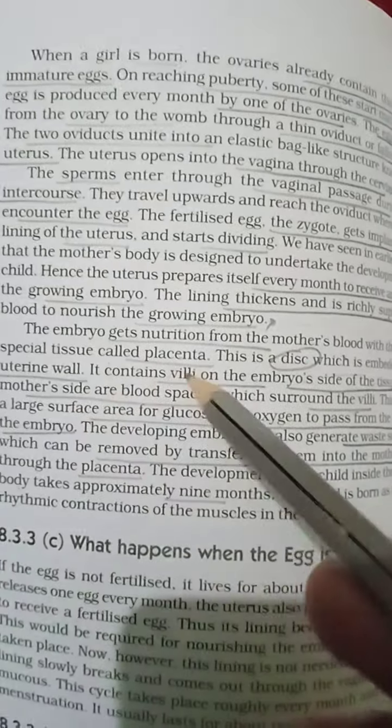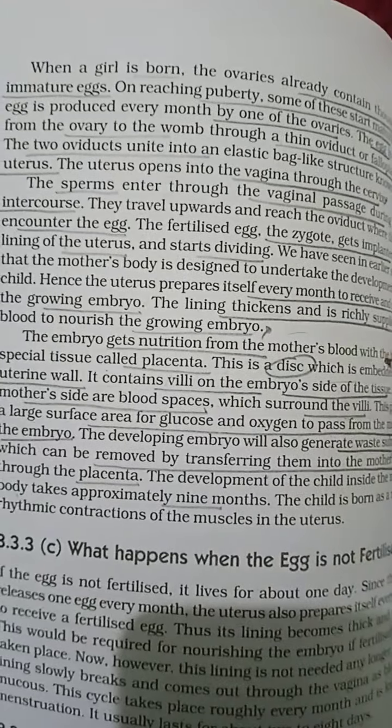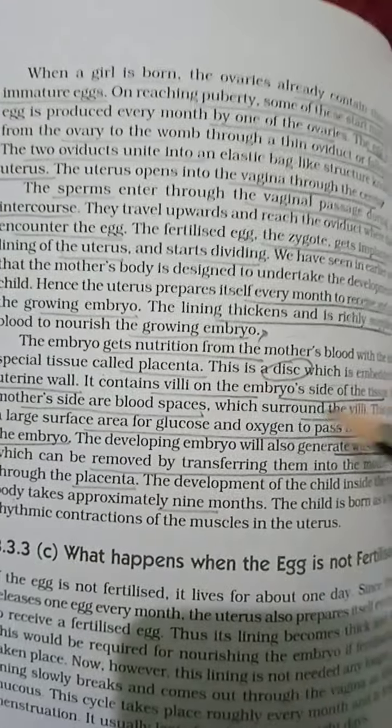Next, what is the function of the placenta? It provides nutrition from the mother to the fetus and removes waste material. So revise all the important points.